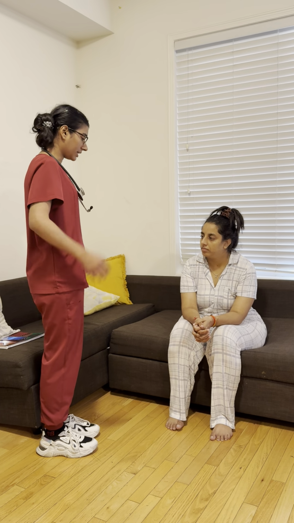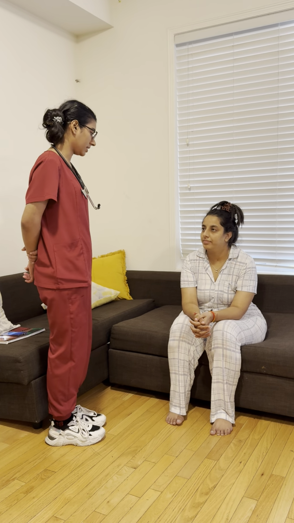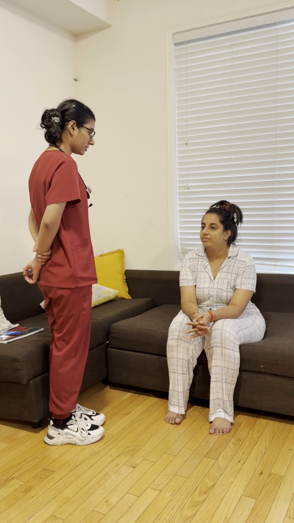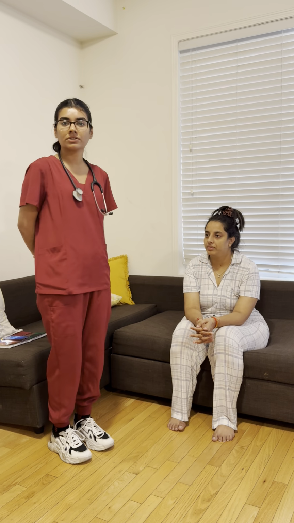From this I can say that the pupils are equally round and reactive to light and accommodation, and they are bilaterally accommodated. Next I can check your facial drooping. For this, Sheetal, can you smile? Okay, raise your eyebrows. Just close your eyes. So I can see that there is no facial drooping.